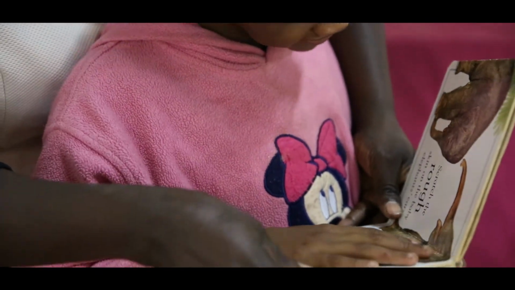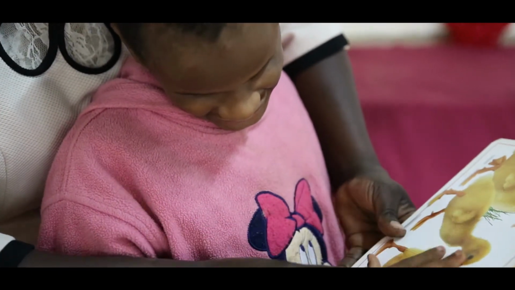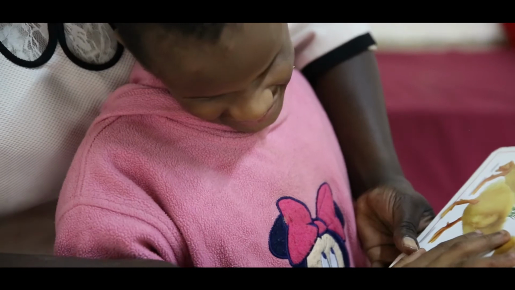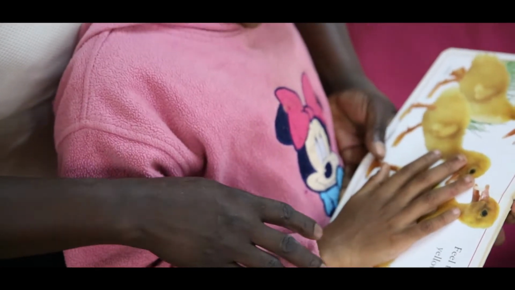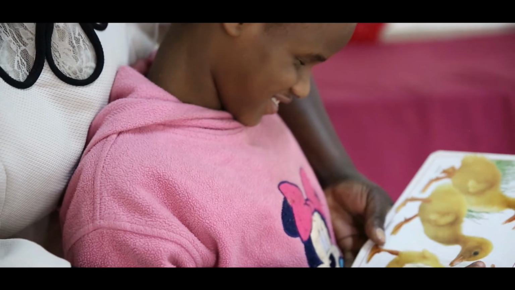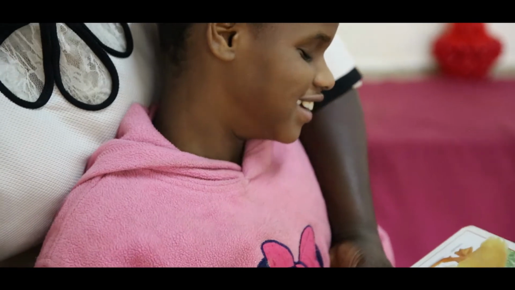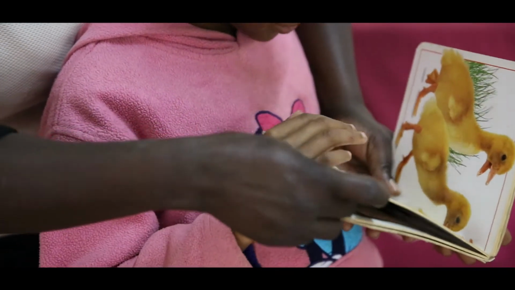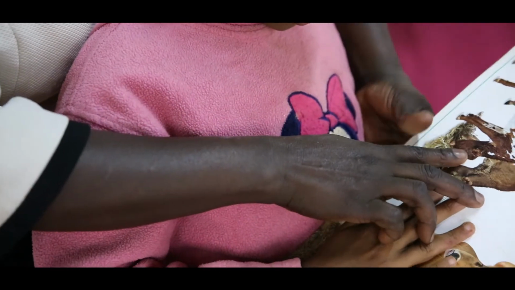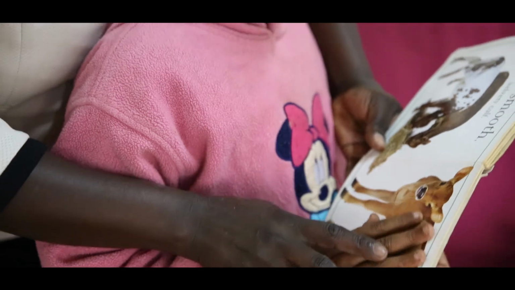From there, you move to another page so that the child is feeling the smoothness and roughness. There, the child feels the fluffy yellow duckling. So you are able to see what the child likes and what the child does not like, or what the child enjoys and what the child does not enjoy.